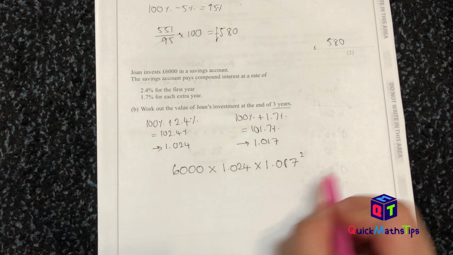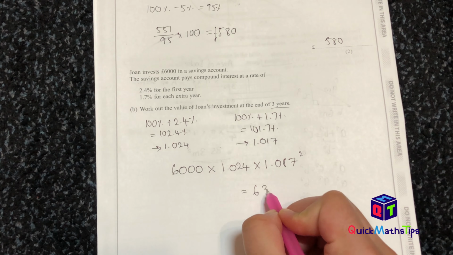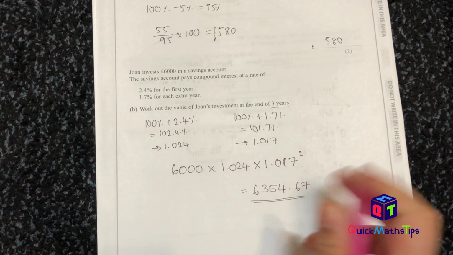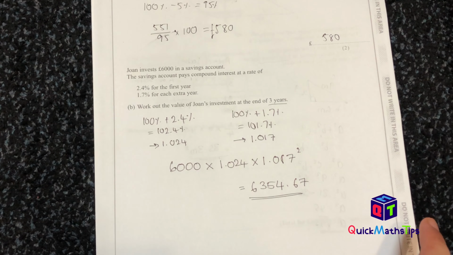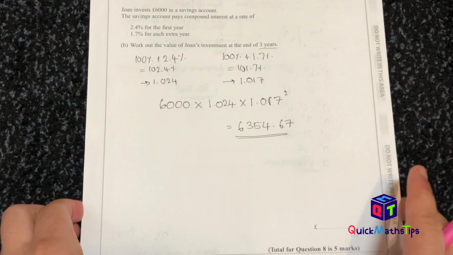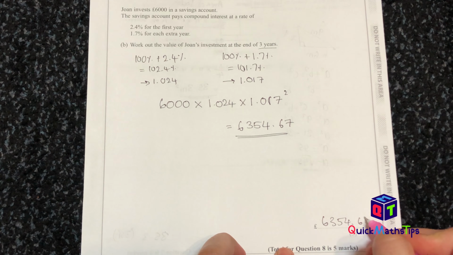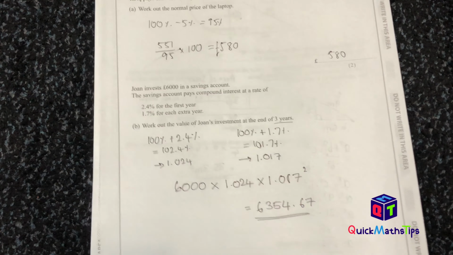You're going to plug this equation straight into your calculator and you're going to get £6,354.67. When it comes to money, always round to 2 decimal places because money, pence, is always in 2 decimal places. So 6,354.67. Okay, that's how to do compound interest.